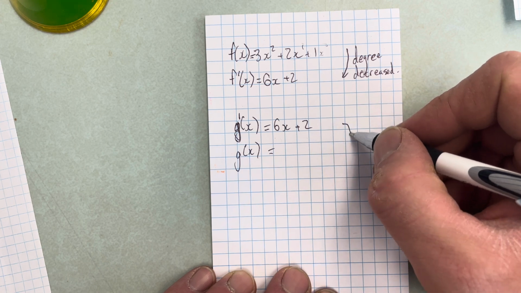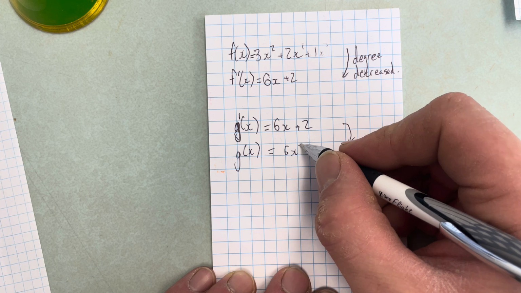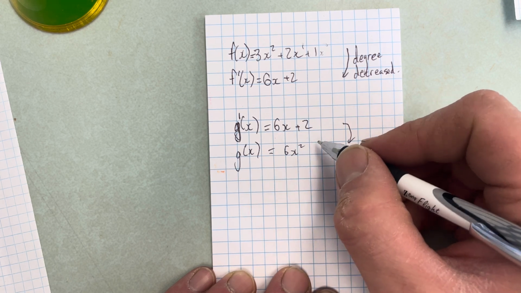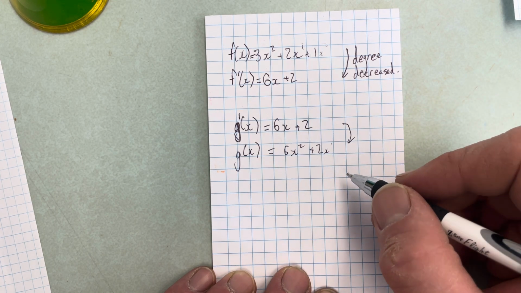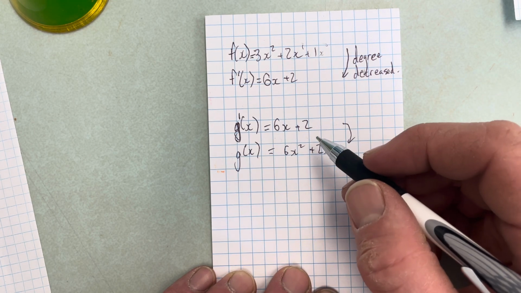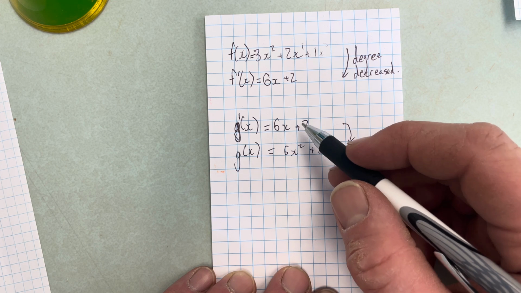So as I go up, my degree is going to increase. So I'm going to take a look at, okay, I'm going to have 6x to the power 2, because that degree goes from 1 to 2, plus 2x to the power 1, because that goes up 1. And now I would have to take a look and say, okay, well, if I take the derivative of this, do I get back to this?